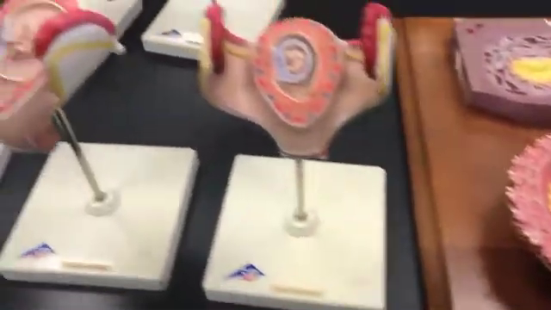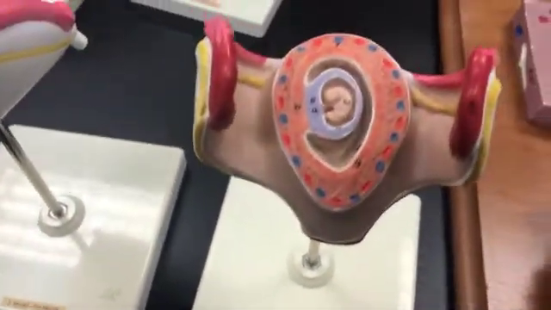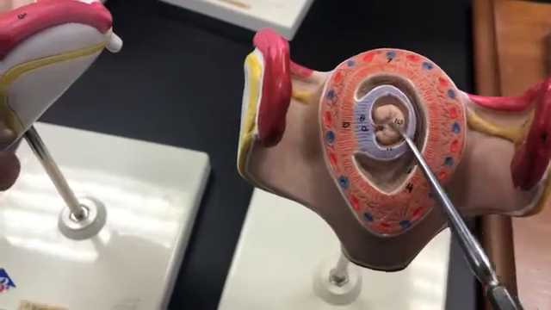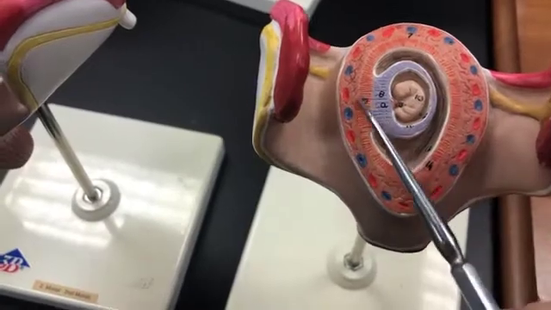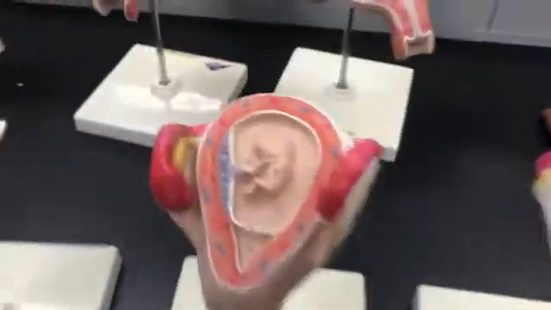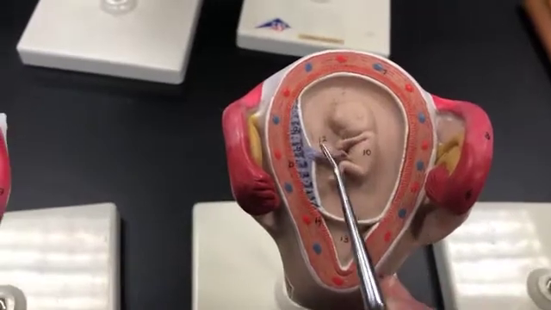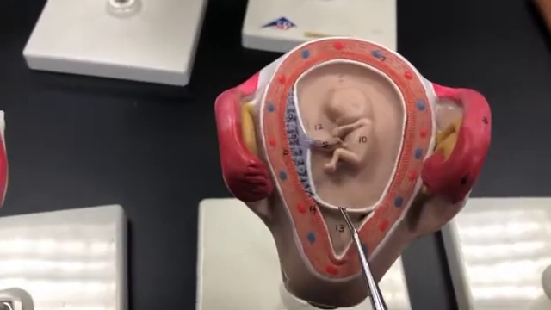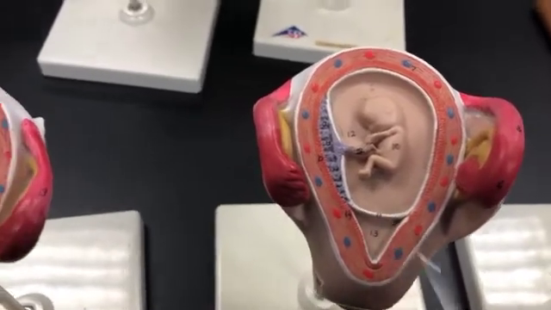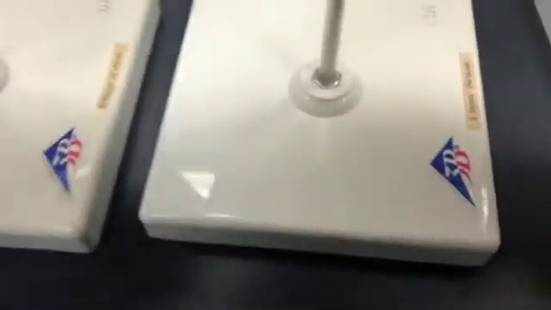And we have different stages of embryonic development. This is 1 month. And there's the embryo, the umbilical cord, the amnion, chorion. This is 2 months. The embryo, umbilical cord, placenta, amnion. The next few stages are 5 months.